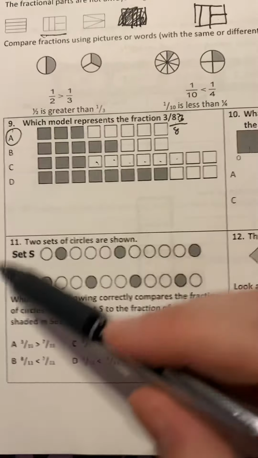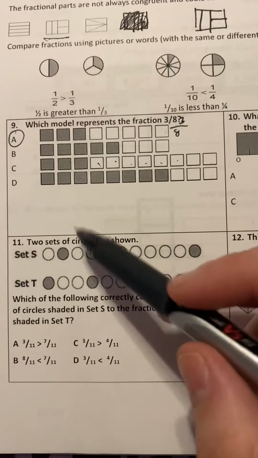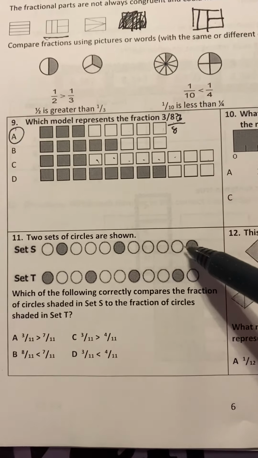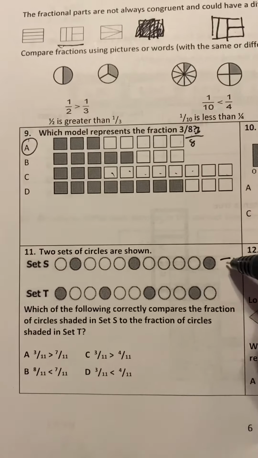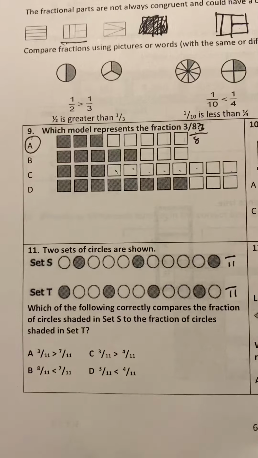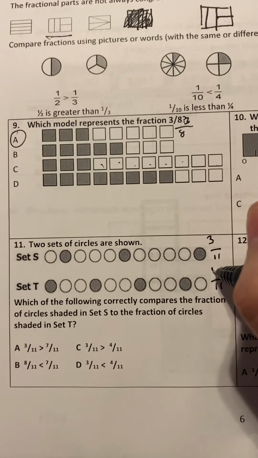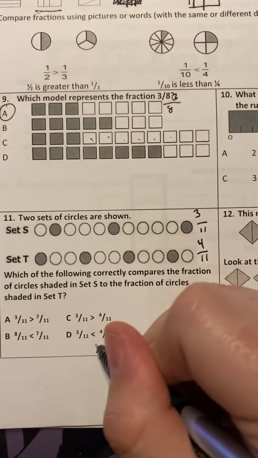For this section, you're going to go ahead and compare them. So you need to label each fraction. So there's 1, 2, 3, 4, 5, 6, 7, 8, 9, 10, 11. The denominator is 11 for both of them. Now you have to figure out how many are shaded. 1, 2, 3, and 4.